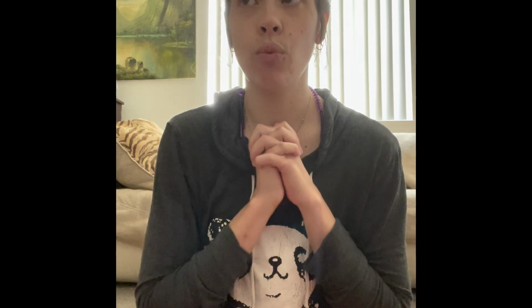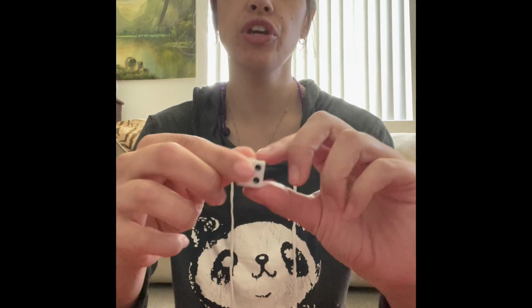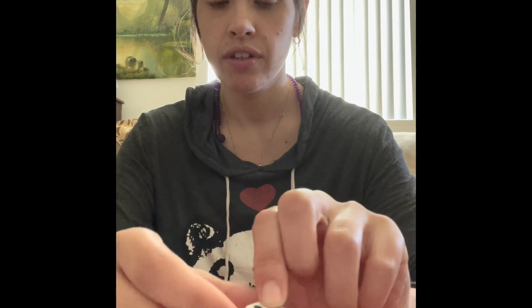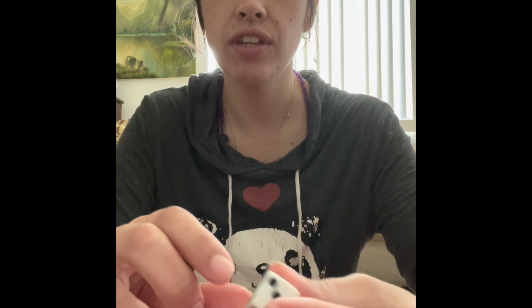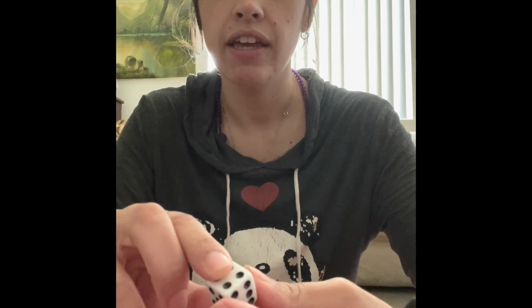And you know what? What we need for our activity is our dice, or one die. These are cubes or squares put together, becoming a three-dimensional shape, a cube with different numbers of dots.